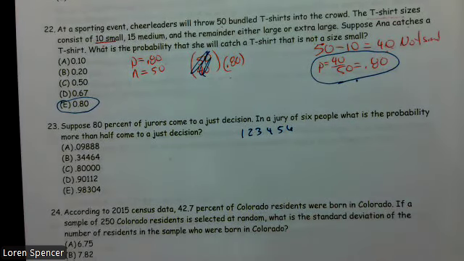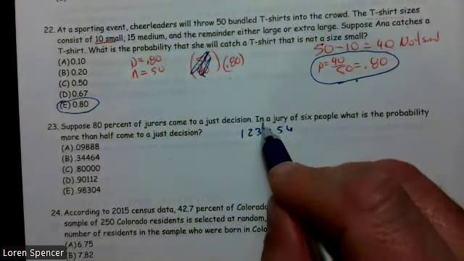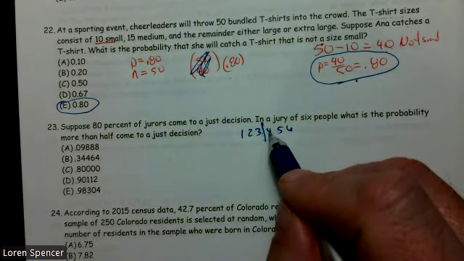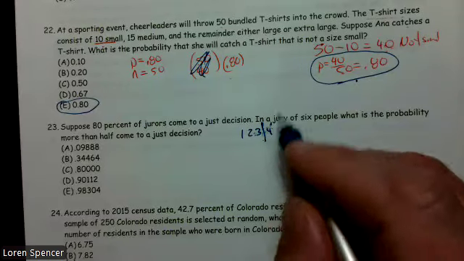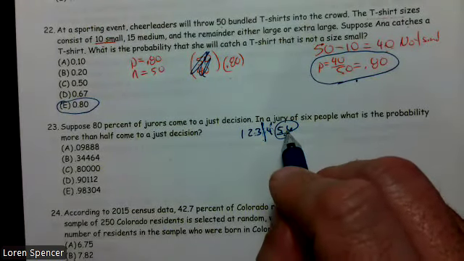This one ends up being a bit of a problem because the question is what's more than half? Half is three, so more than half would have to be 5 and 6. So what's the probability of having 5 or 6?